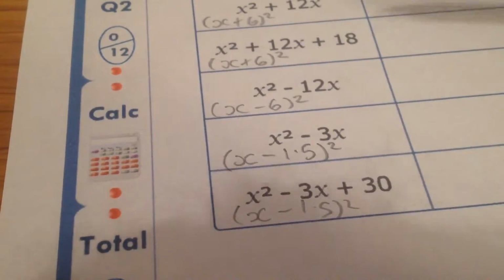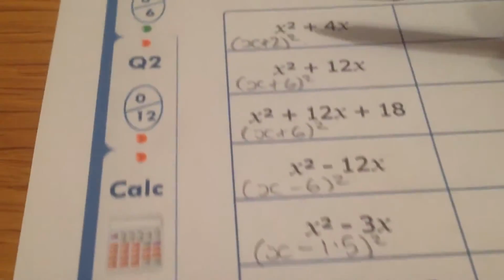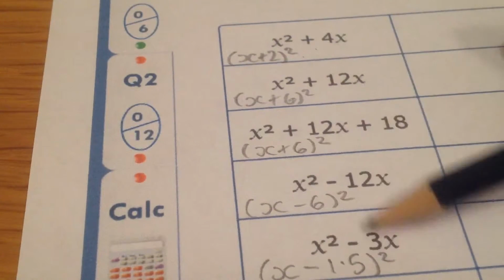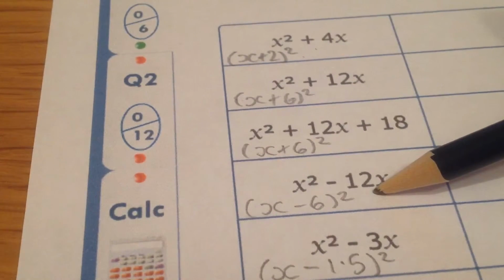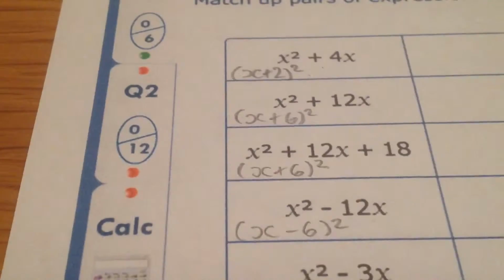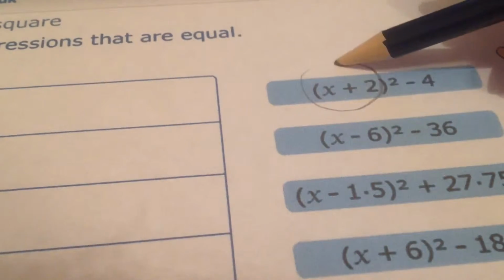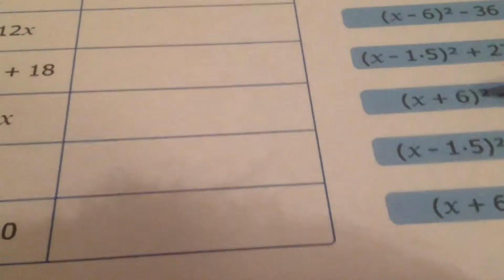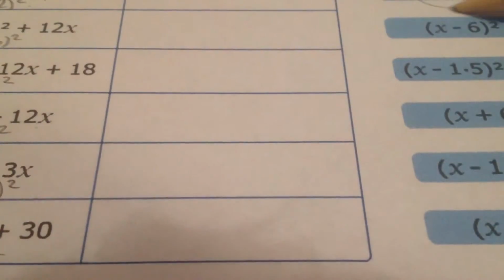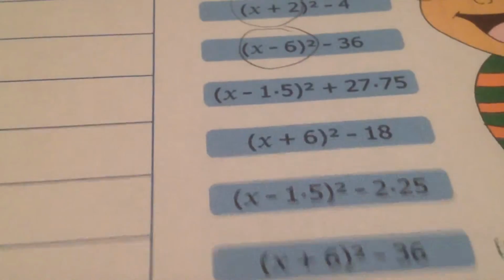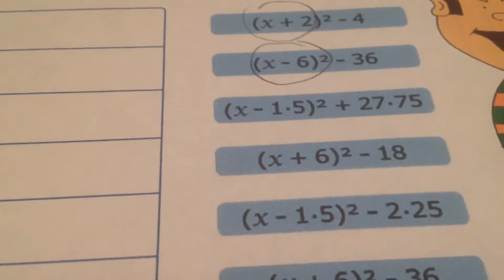When we look at these, we can see we've only got one that uses the perfect square x plus 2 and only one that uses the perfect square x minus 6. So those are pretty simple to match up. This one is the only one with x plus 2 and this one is the only one with x minus 6. So those two are pretty easy to match up straight away.